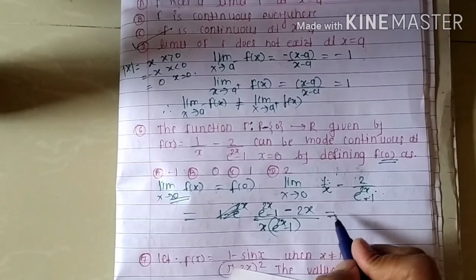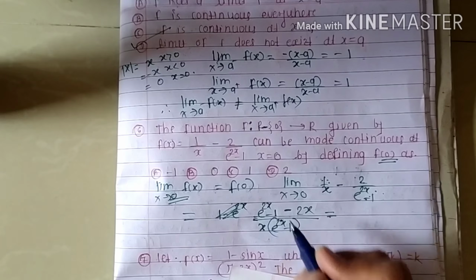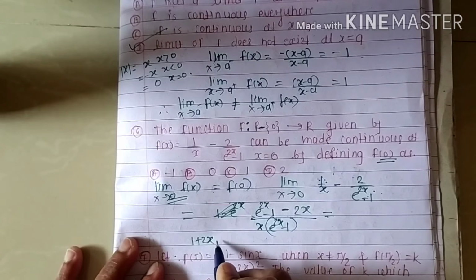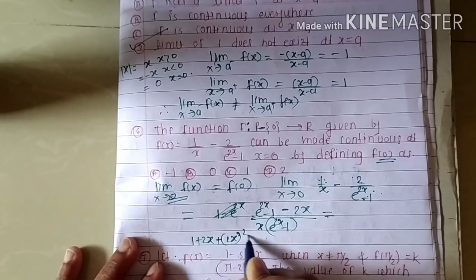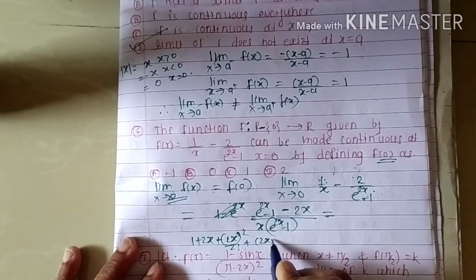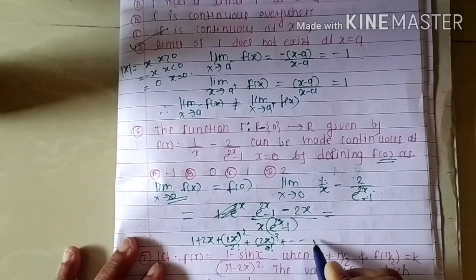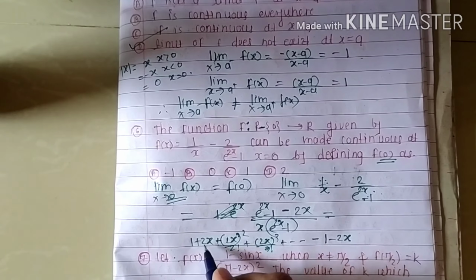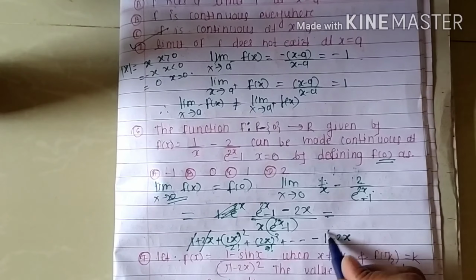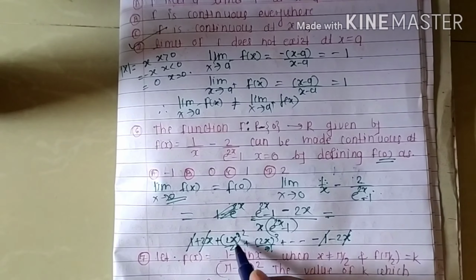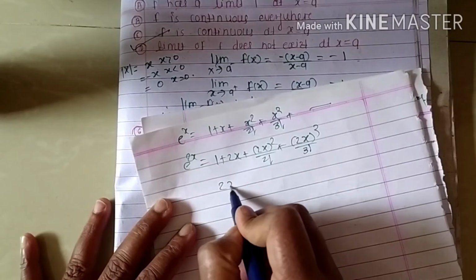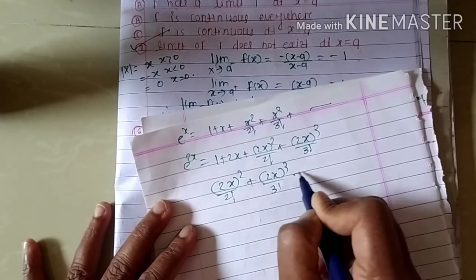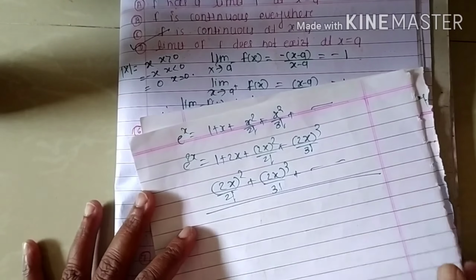Then, using this, we get the expansion of e raised to 2x as 1 plus 2x plus (2x) square upon 2 factorial plus (2x) cube upon 3 factorial plus dot dot dot, and the last terms are minus 1 minus 2x. Before the denominator, we simplify the numerator: the 2x terms and the 1 and minus 1 get cancelled, so the remaining numerator is (2x) square divided by 2 factorial plus (2x) cube divided by 3 factorial plus dot dot dot, and the denominator is x into (e raised to 2x minus 1).